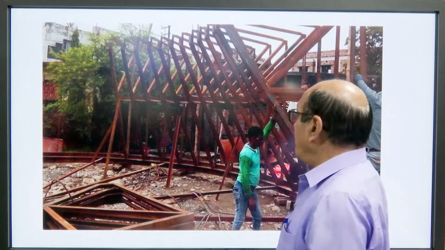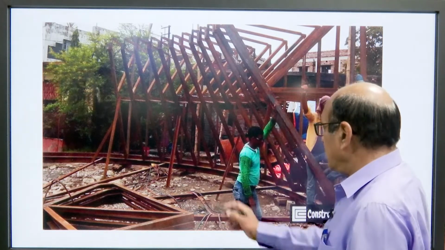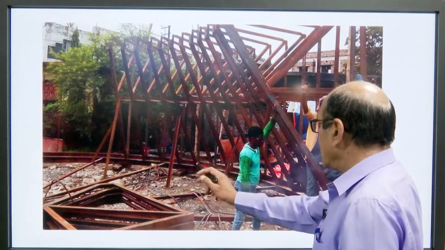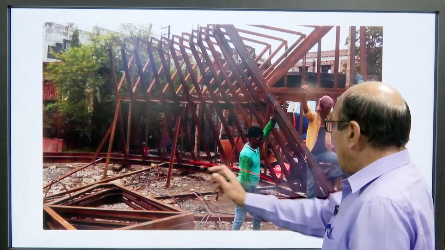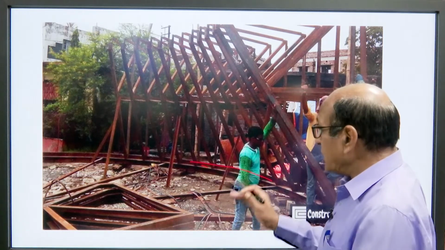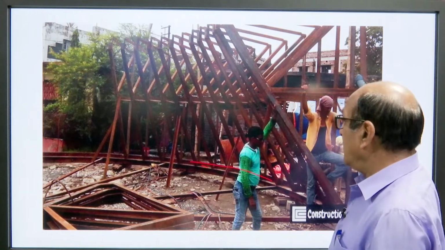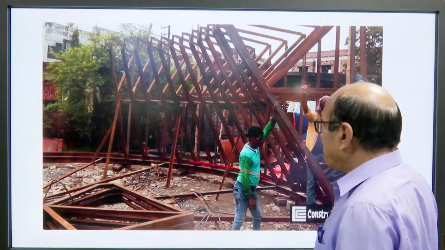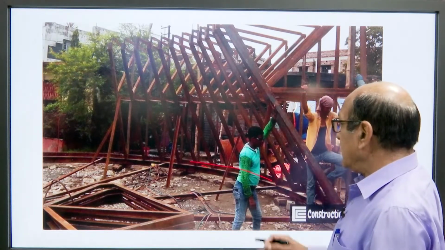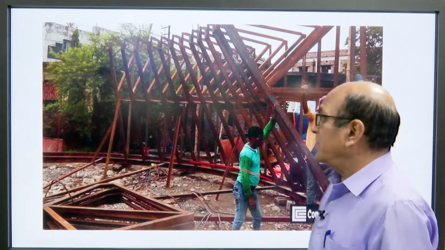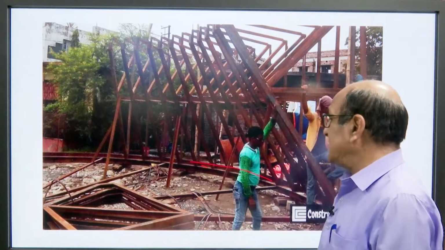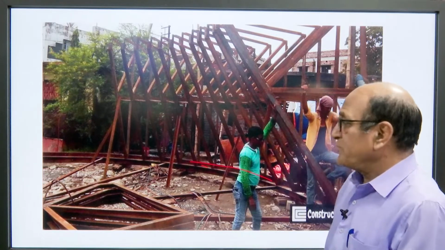So, we can see here these are the angle irons which are welded together and placed on the ground. So, we can very easily see this is the curb fabricated at the site.